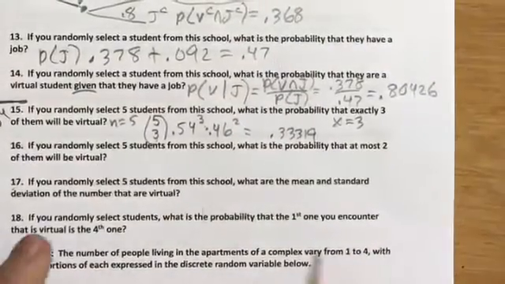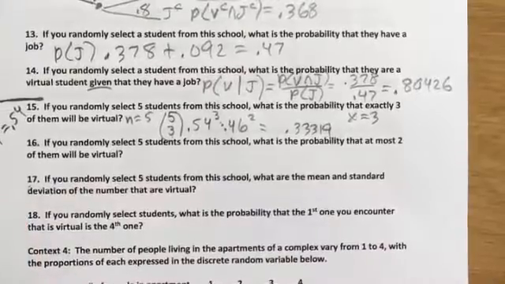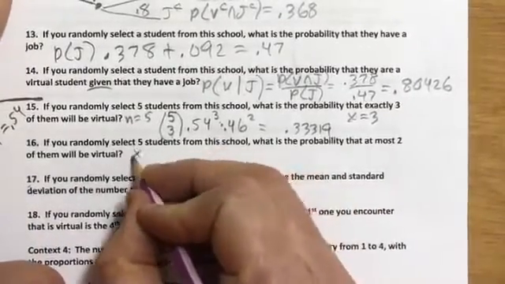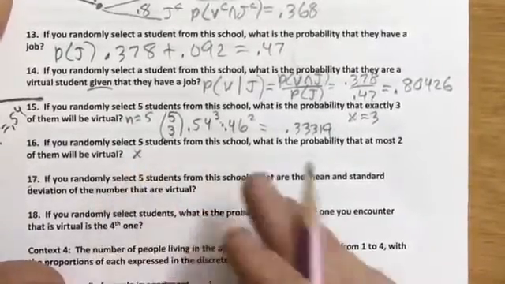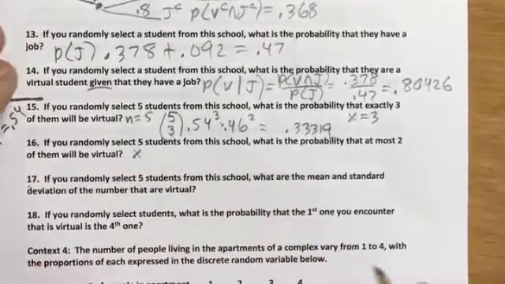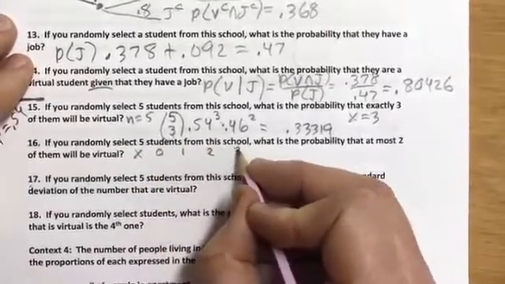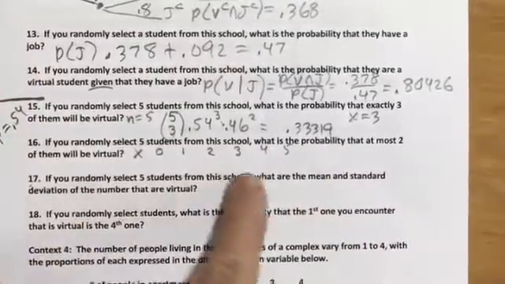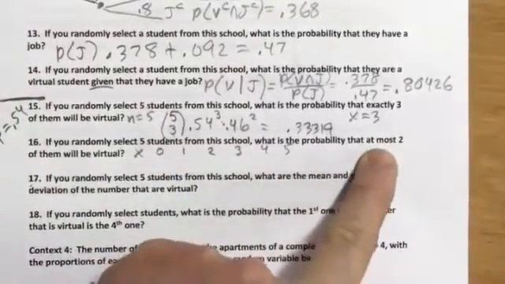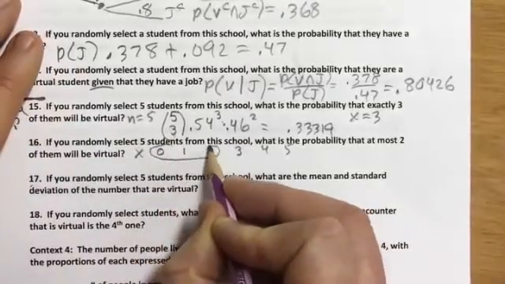Now, if you randomly select 5 students from the school, what's the probability that at most 2 of them will be virtual? All right, so let's think about this. Let's think about our possible number of successes. If we have 5 trials, if you look at 5 students, how many of them could possibly be virtual? Well, it could be 0, could be 1, could be 2, could be 3, could be 4, could be 5. Those are the total possibilities for your number of successes. What's the probability of at most 2? At most 2 means it has to be 0, 1, or 2.